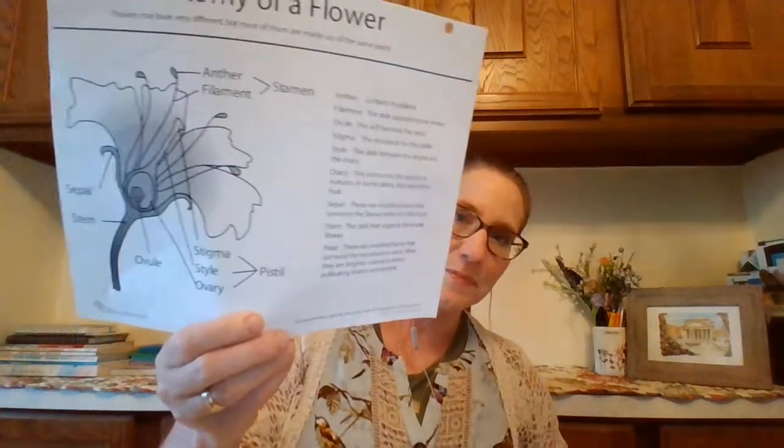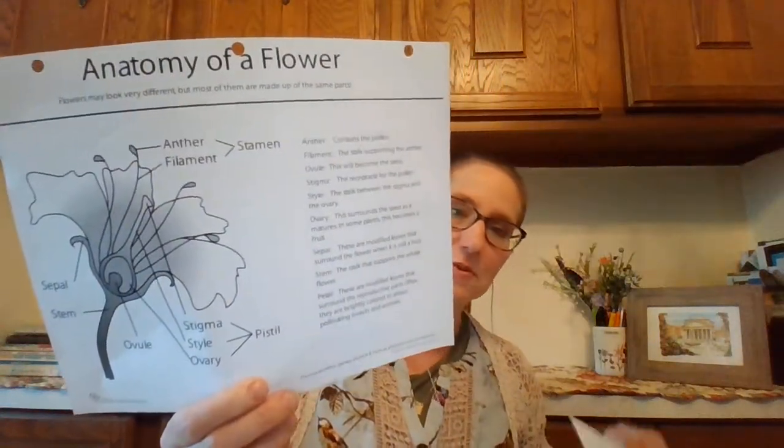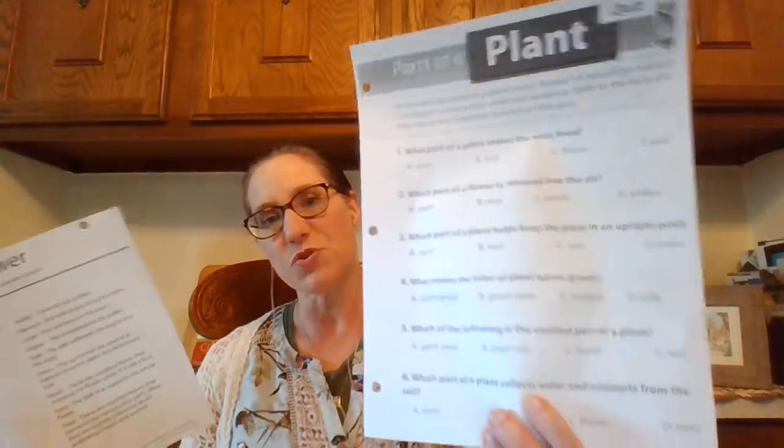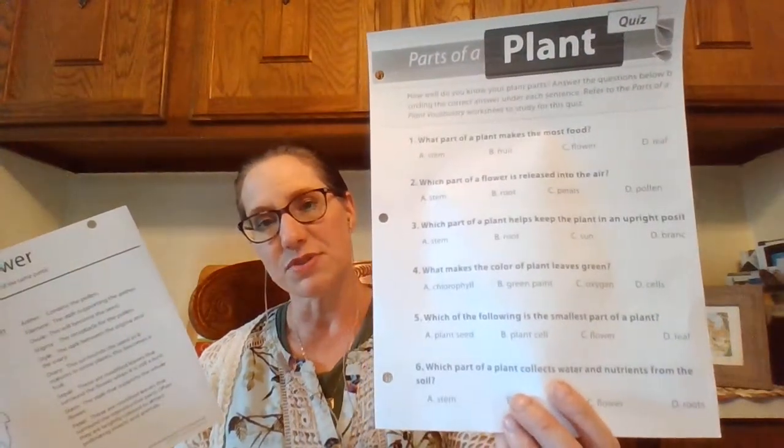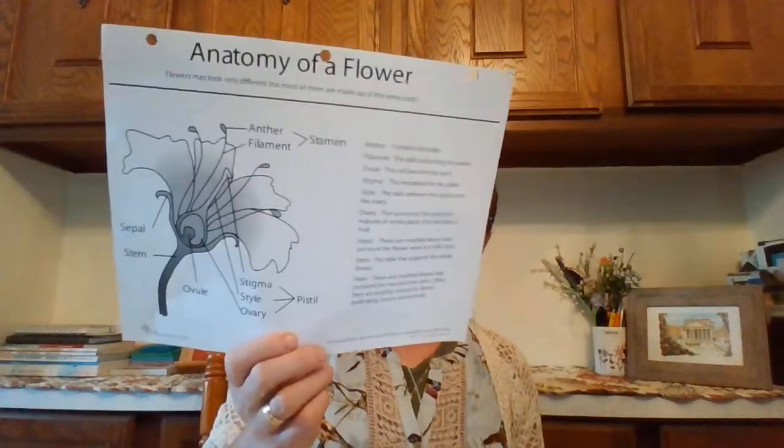Today we're going to talk about the anatomy of a flower. So you need 2 pages. This one that has the parts of a flower labeled, and then this multiple choice we're going to do together. So I'm going to read this first. And all the parts of the flower are labeled.